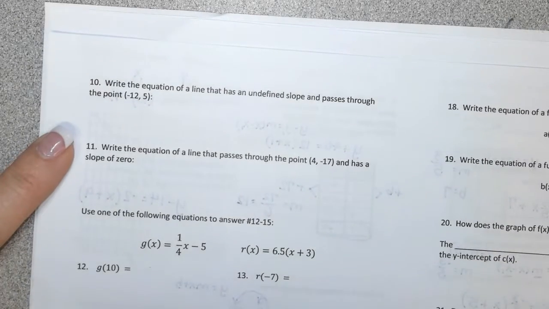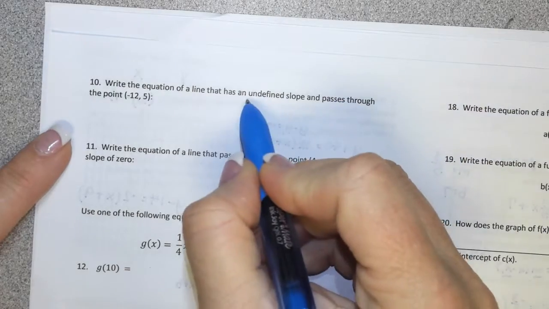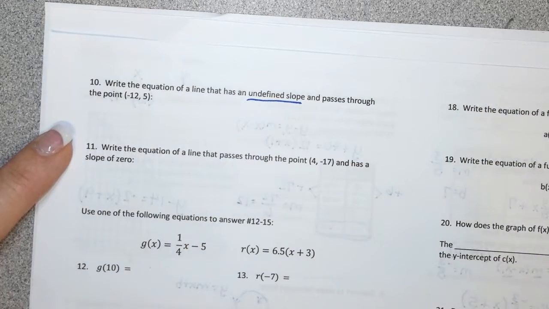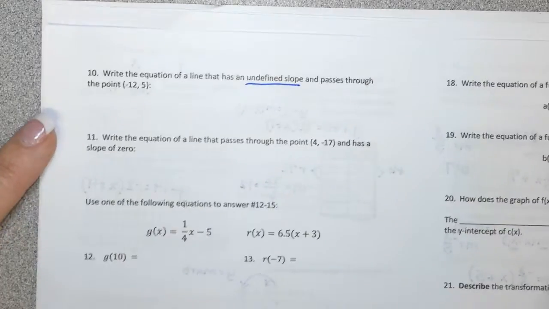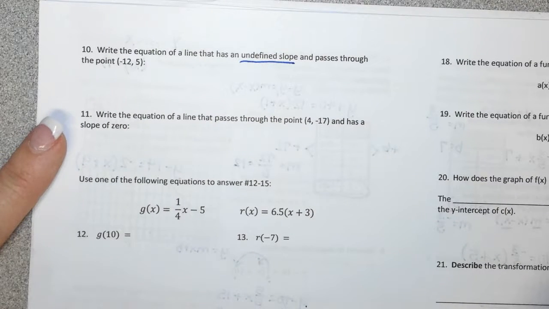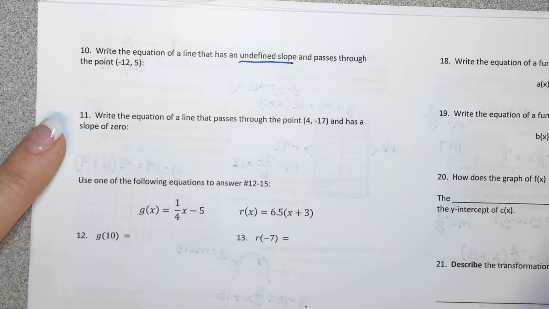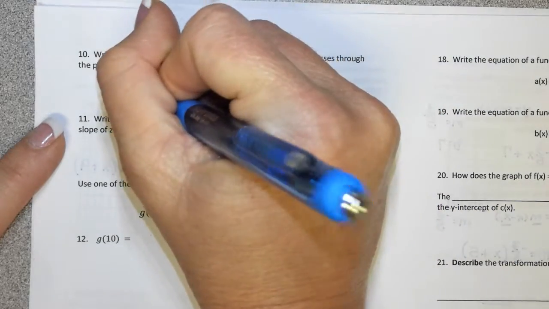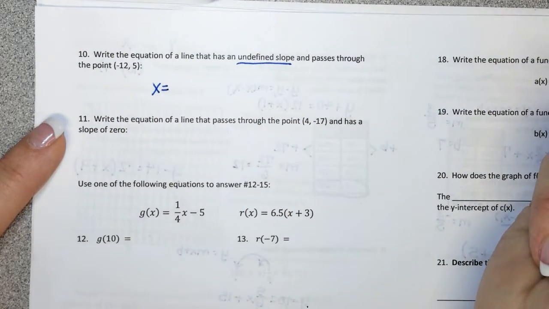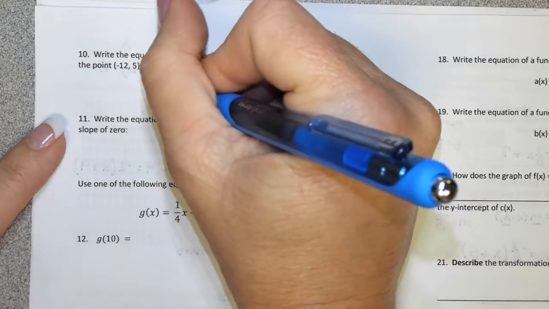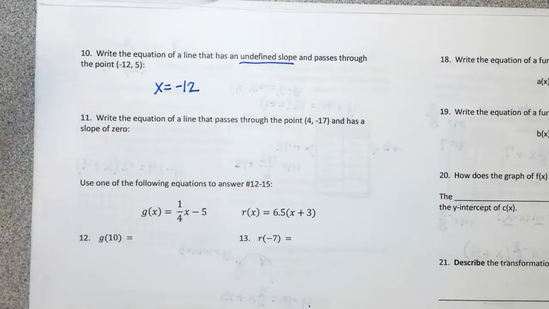Okay, number 10 says write the equation of a line that has an undefined slope and passes through the point -12, 5. Undefined slope. So we should be thinking "hoy bucks," right? So are we using y equals or x equals? X equals because of the undefined slope. So I'm looking for the x value. What's my x value? -12. So x equals -12 would be my equation.